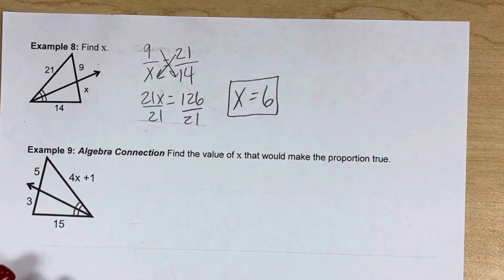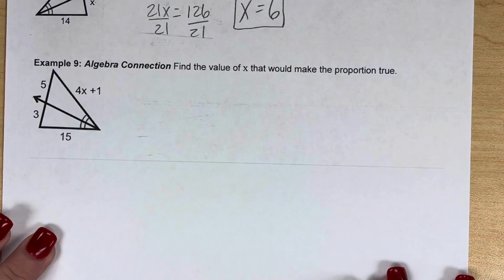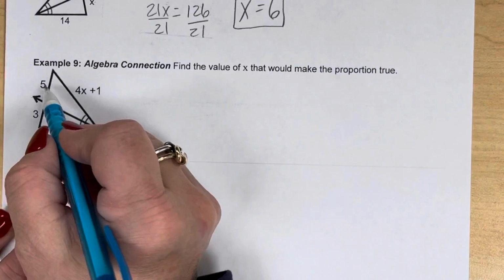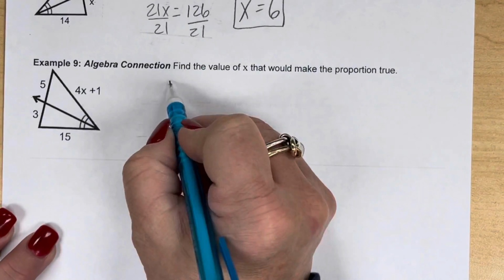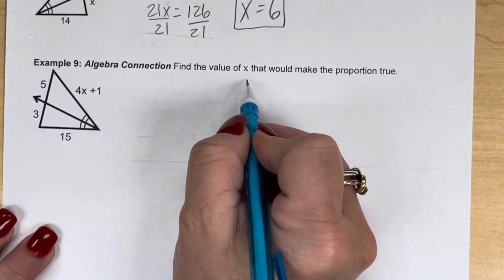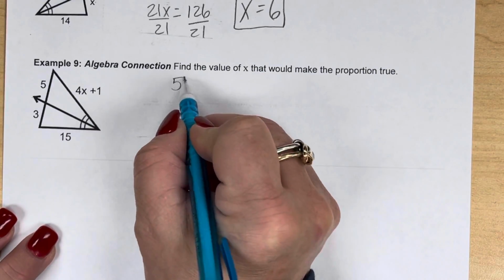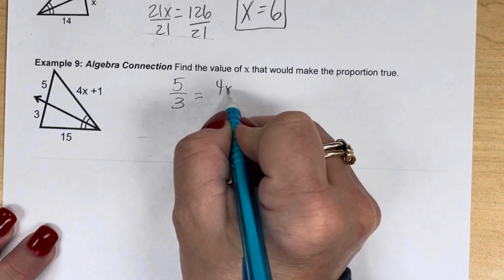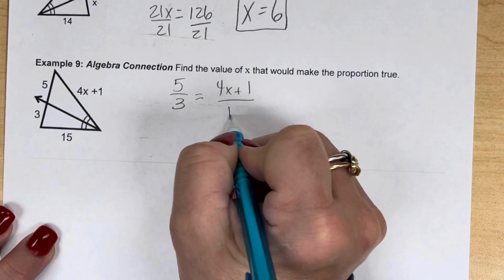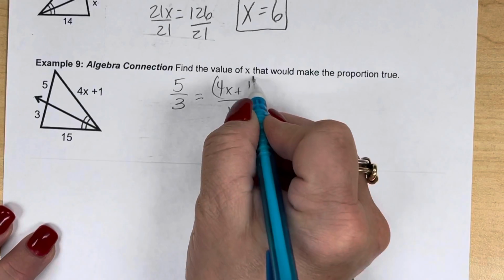Very good. All right, now to do example 9, same thing. Top over bottom, top over bottom. And this time we're going to be solving for x. So 5 over 3 equals 4x plus 1 over 15. Just think of that as distributive.